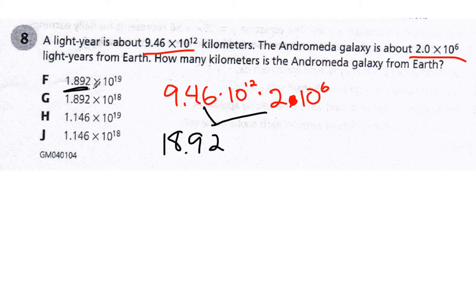And we notice that's probably correct because that's in half the answers. If we take 10 to the 12th times 10 to the 6th, remember, if we're multiplying two numbers with the same base, we can just add the exponents together. So 10 to the 12th times 10 to the 6th is just going to be 10 to the 18th.